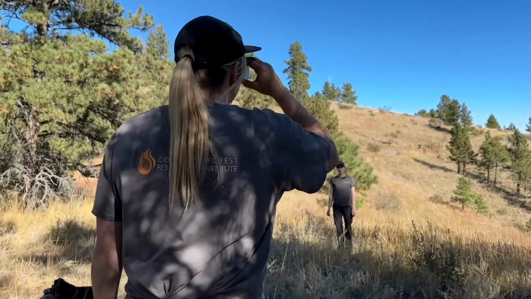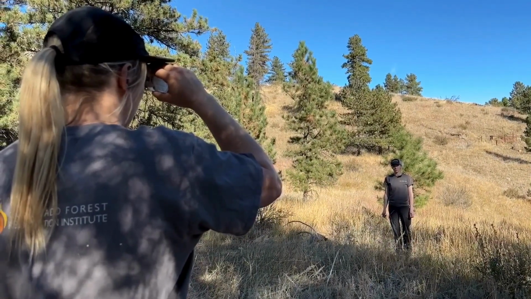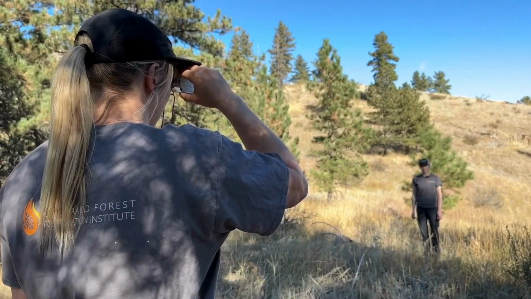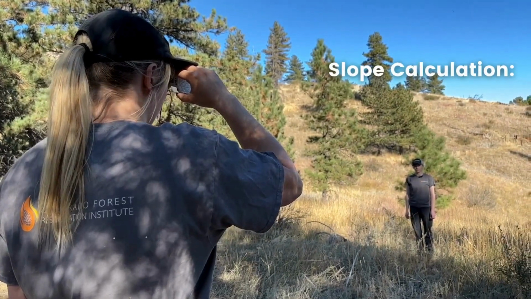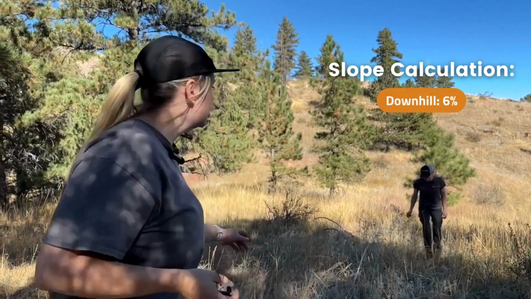So Maggie and I are the same height, so I use that black line in the clinometer to line up right with her eyesight, and that's where I record the slope, whatever number corresponds with that. If I was shorter than her, I need to find where my eyesight is on her body, and that's where I would record it. But with this method, I end up getting a 6% slope.